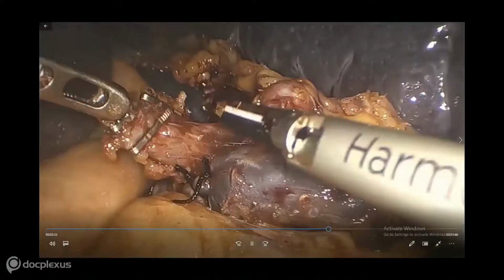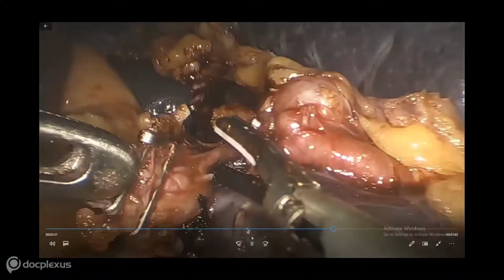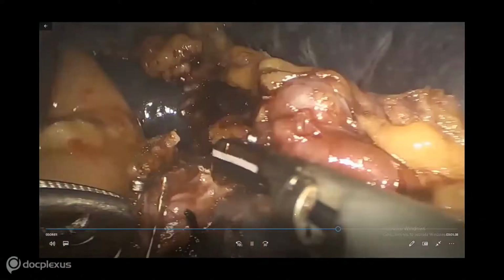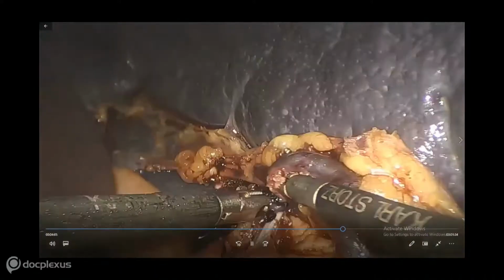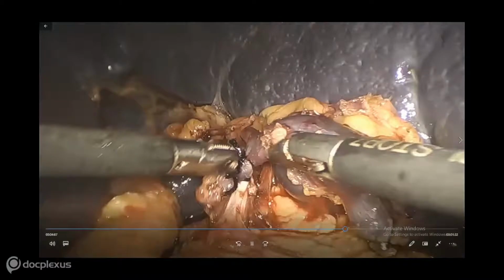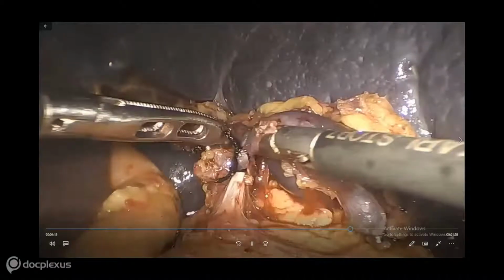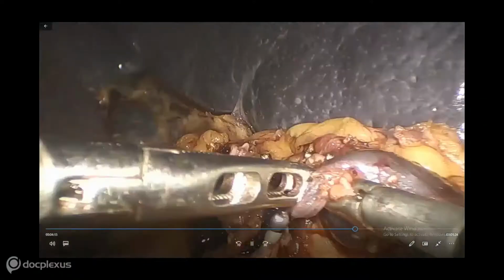Here you can appreciate we have put 2 ligatures, and the vein is distended now. Then the third ligature is very difficult. So whenever you want to ligate it, first ligate it here, and then do other ligations on the distal side. The flow is from this direction, so you always ligate proximally, then come distally.